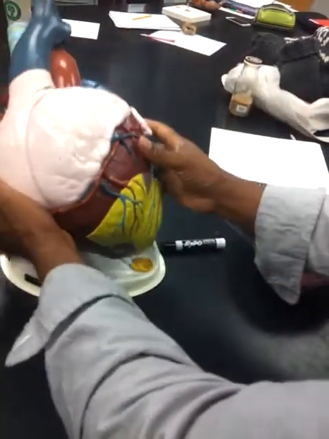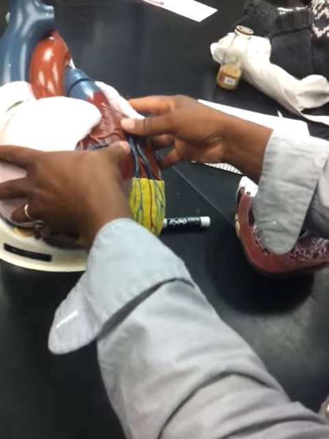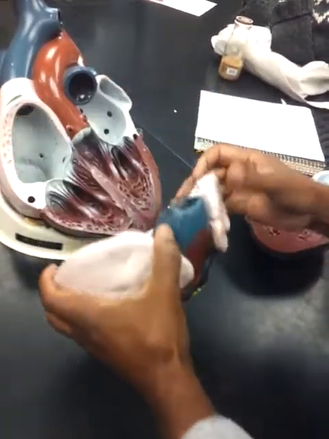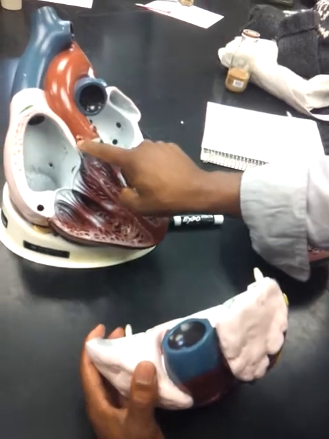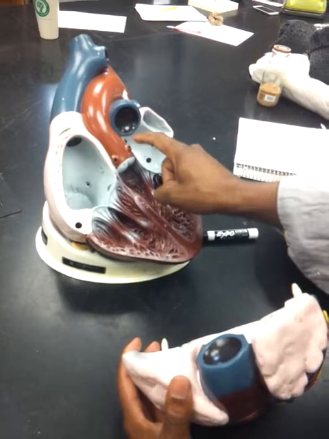Do we need to distinguish left and right? No. And then you have your coronary vessels. These are called auricles. Auricle. Here you have the ears of the aorta. You have two vessels that branch off it right away, called your right coronary artery and left coronary artery.